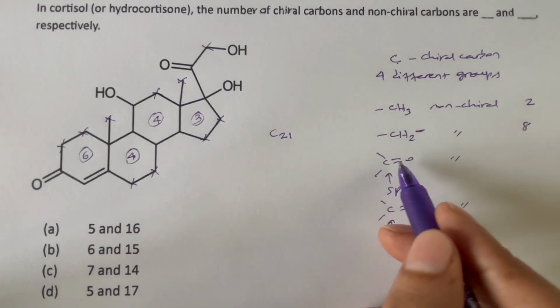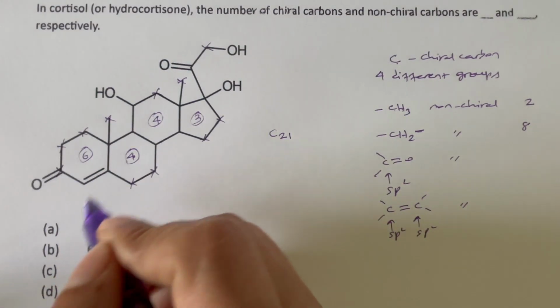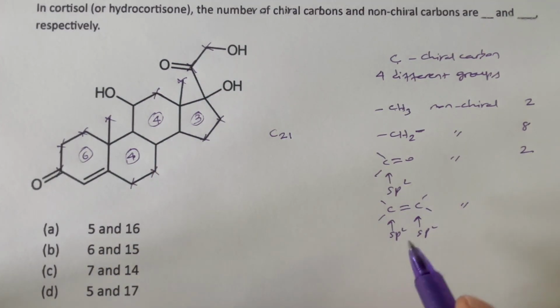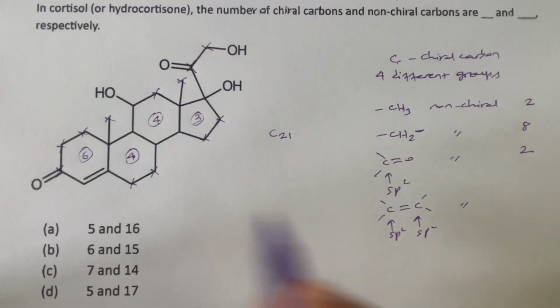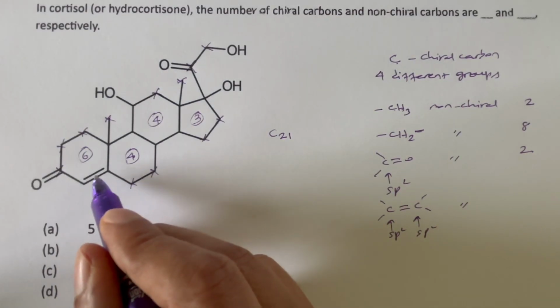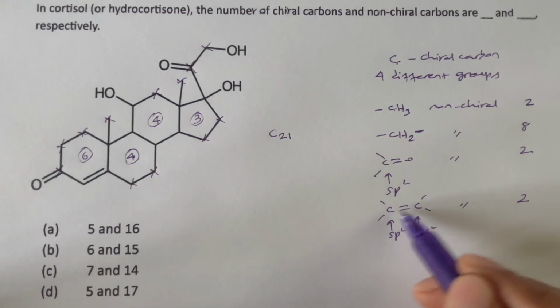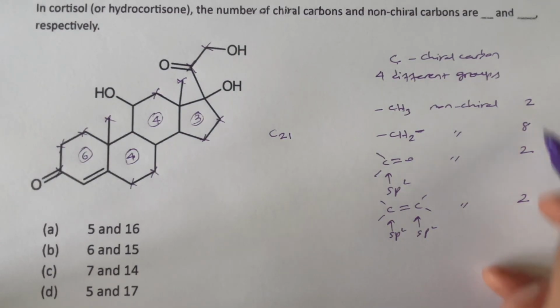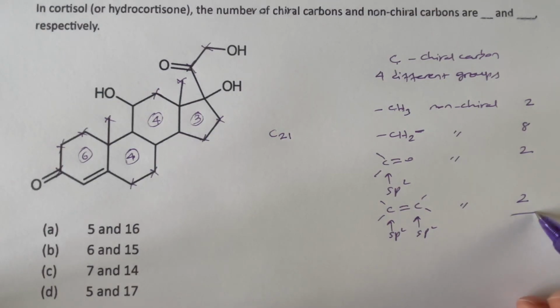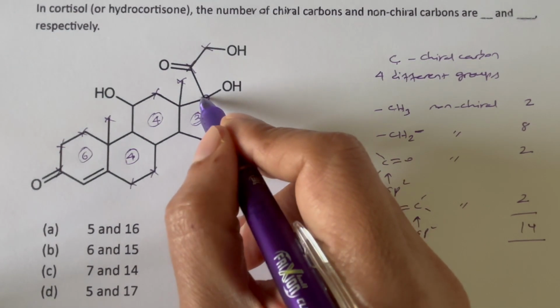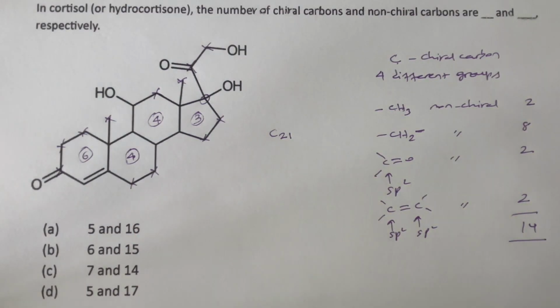And then carbonyl carbons. 1, 2, and then carbon-carbon double bond. We have 1, but we should write it as 2 because it is 2 carbons. So together this is 8 plus 6, 14. Now mark the remaining and those will be chiral.